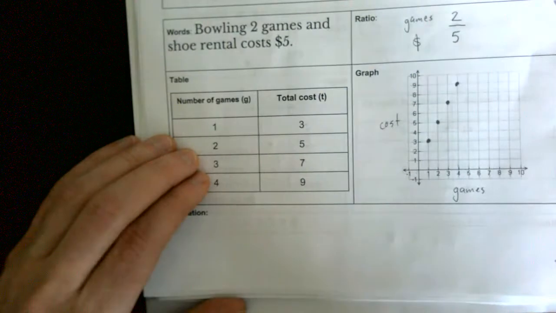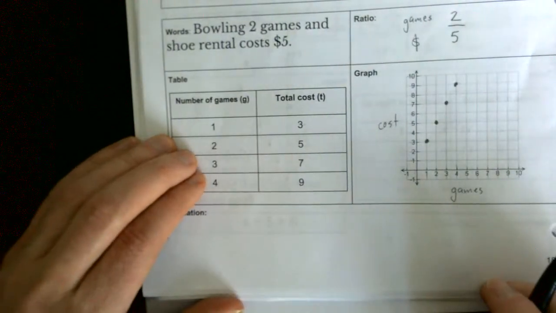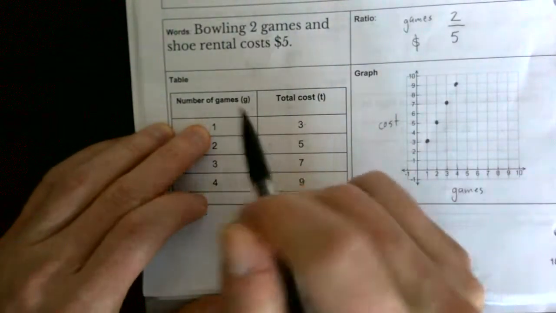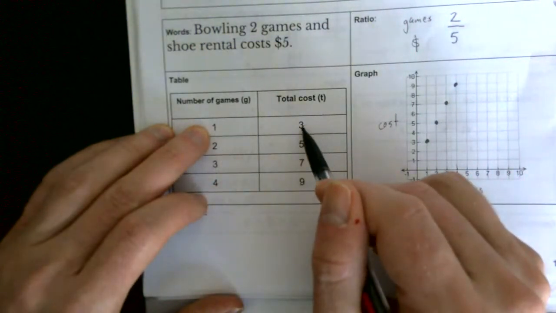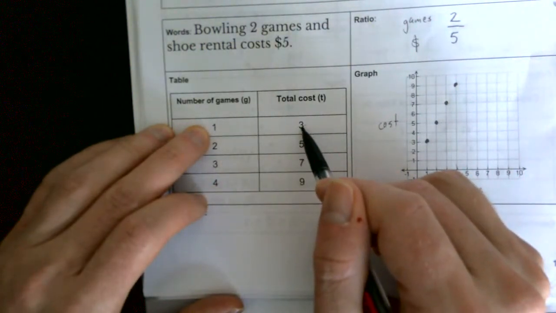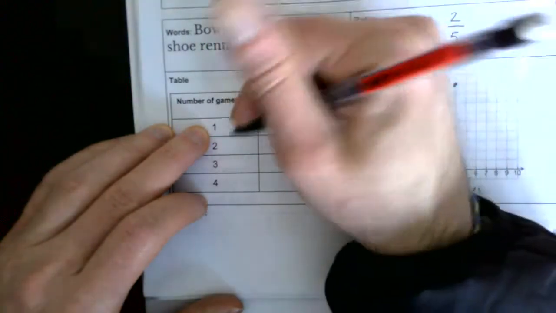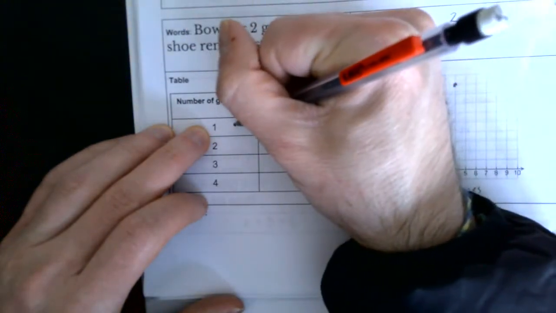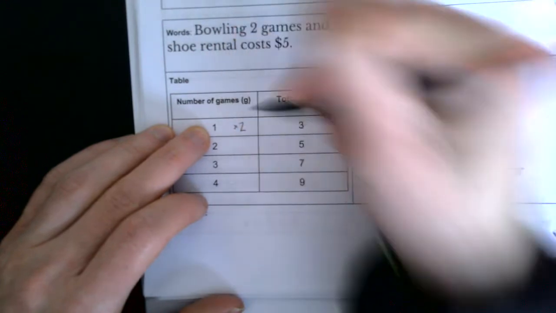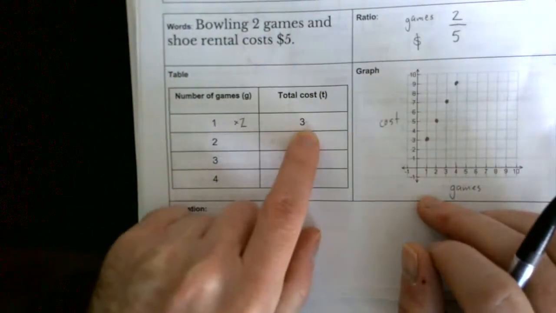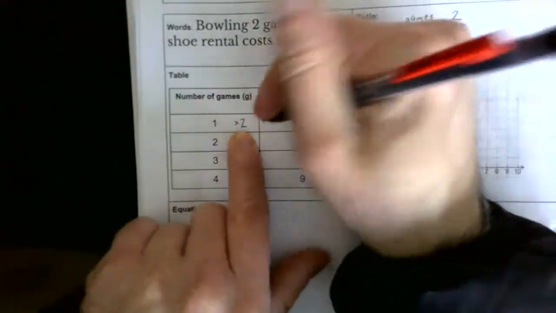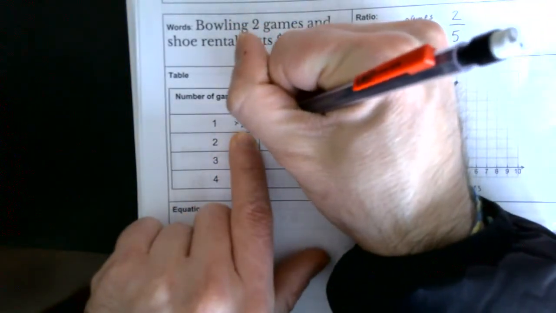It might be what's called a two-step function. Okay? So remember, this is the cost of the games and the shoes. So let's try this. What if we multiply by 2? And you might be thinking, well, if we multiply by 2, 2 times 1 is not 3. What if we multiply by 2 and then we add 1?